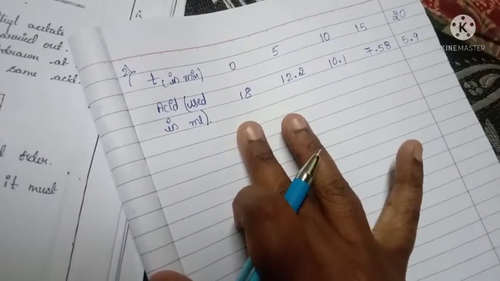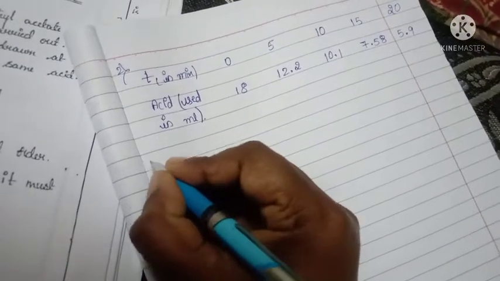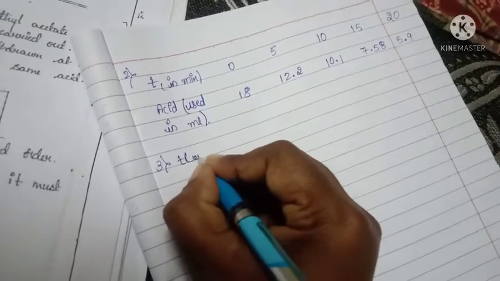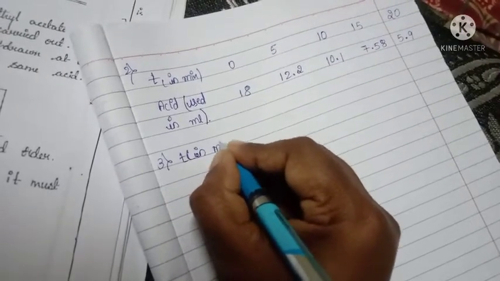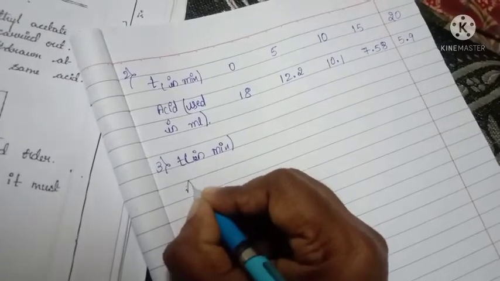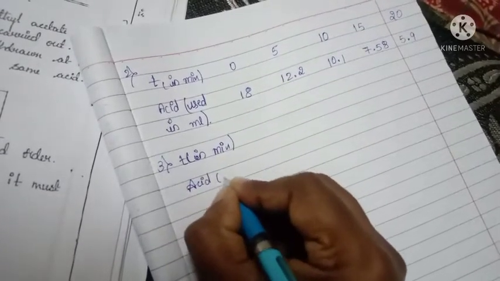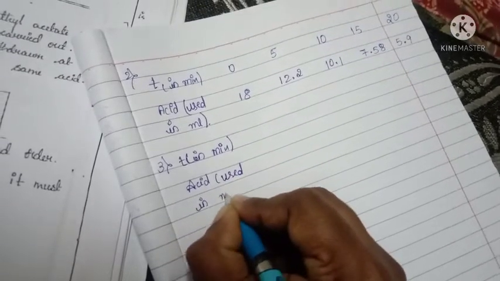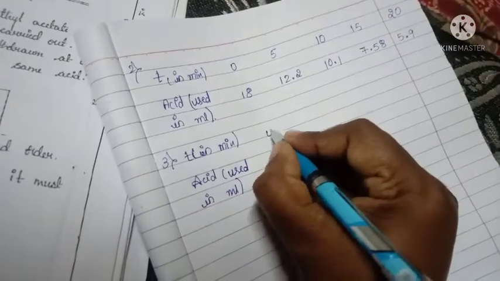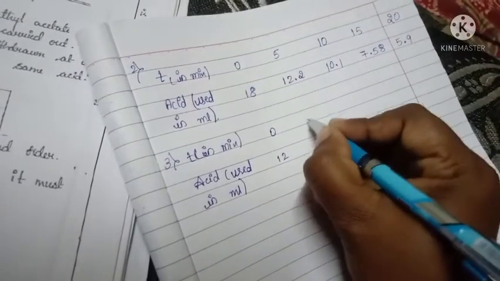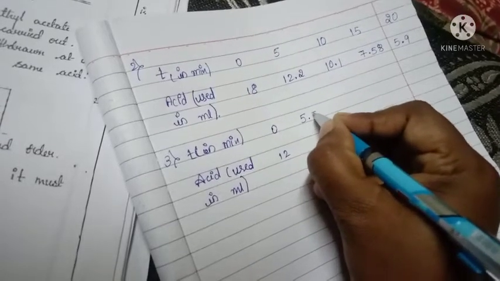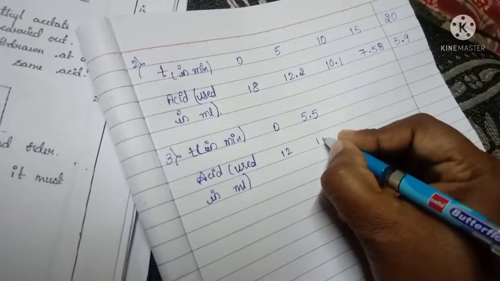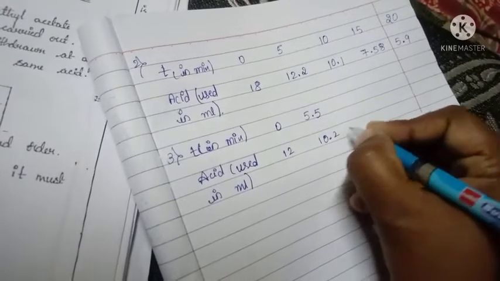You have to calculate carefully. And then the third one is the same as it is: time in minutes, acid used in ml. 0, 12, 5.5 for fraction minute, 10.2.